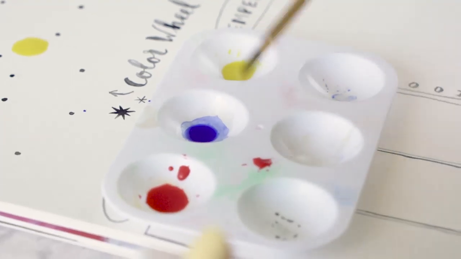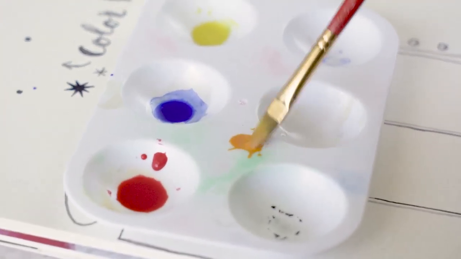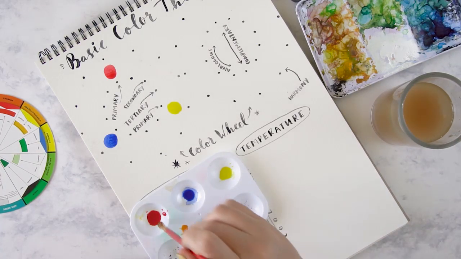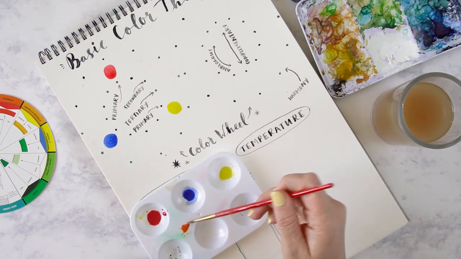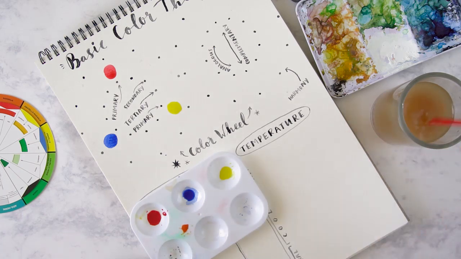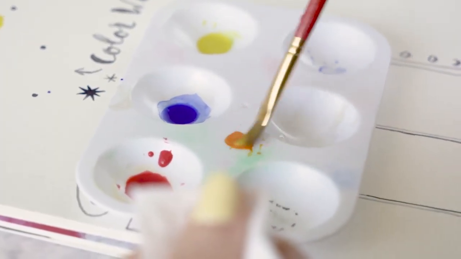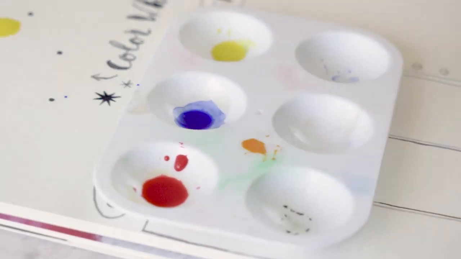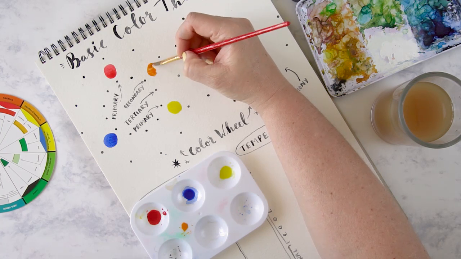So I'm gonna grab some of this yellow and mix it here. I think this needs a little bit more red. There we go. So this is our secondary color. This is going to be a really nice vibrant orange. And we're going to place it here.